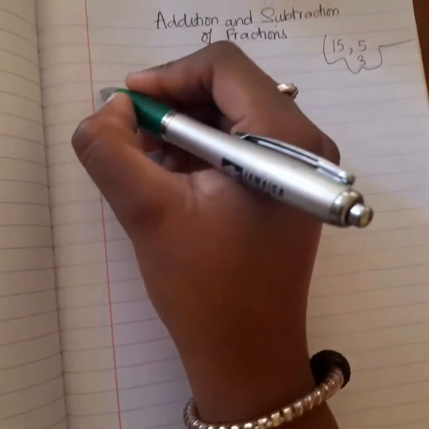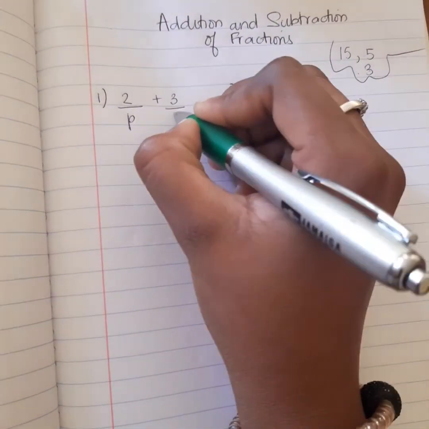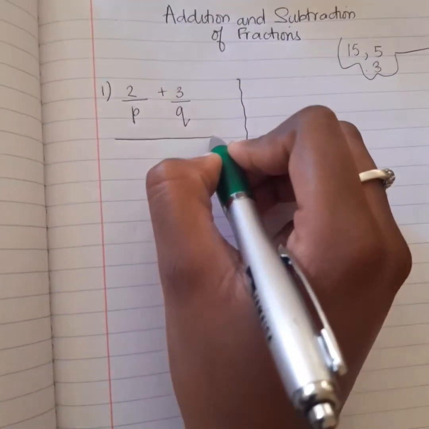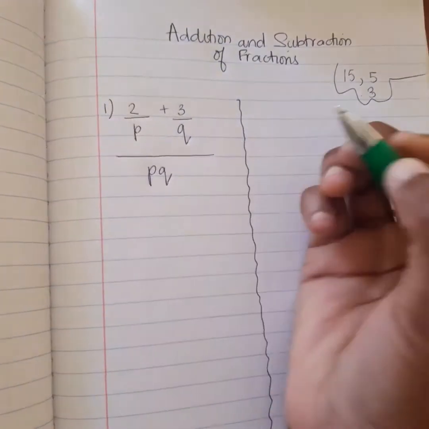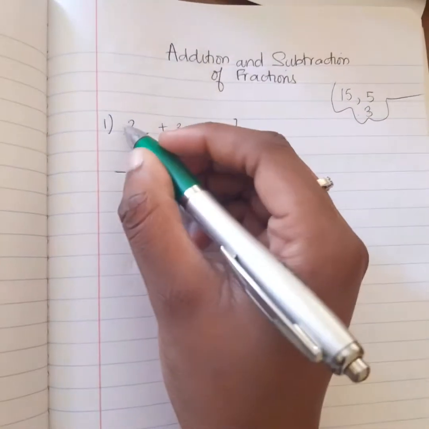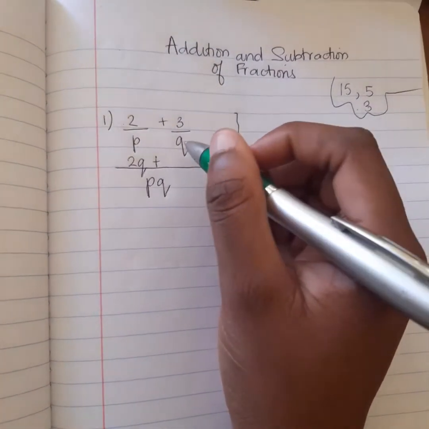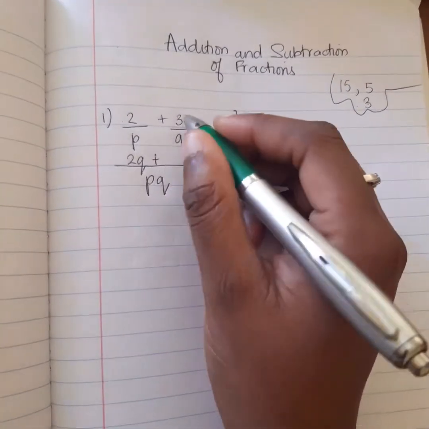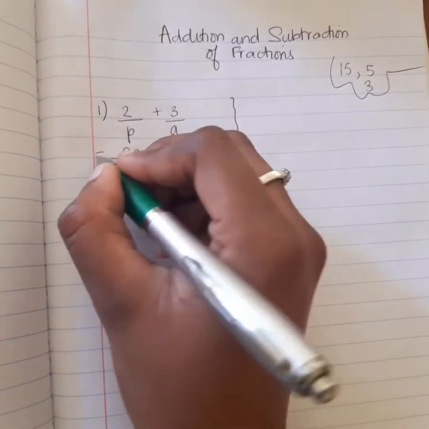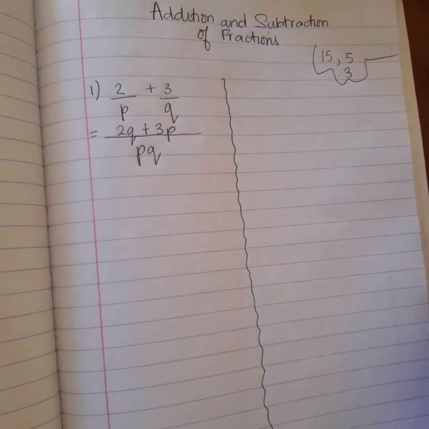So, number 1, we have 2/p plus 3/q. Now, realize that the denominators are different, so we have to find our LCM. And in this case, it would be pq. Now, p into pq goes q times our numerator 2. We end up with 2q plus q into pq goes p times our numerator times p, 3p. So this would be our answer because we cannot simplify it any further.